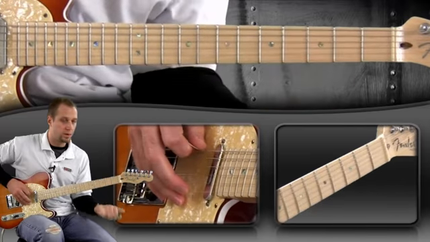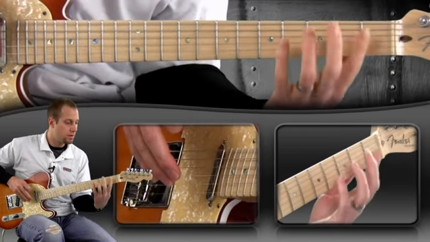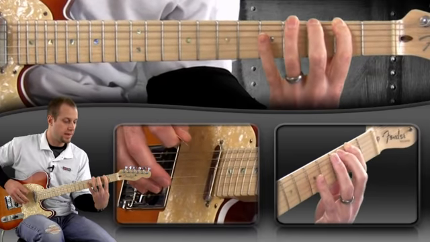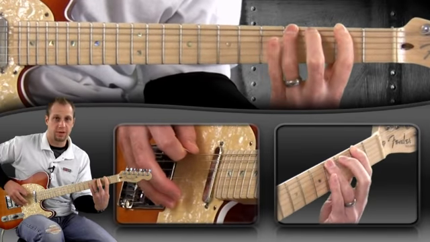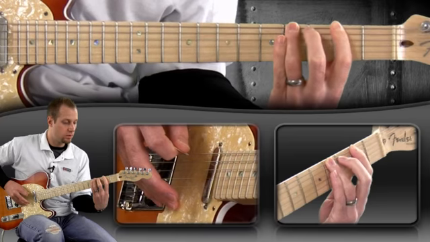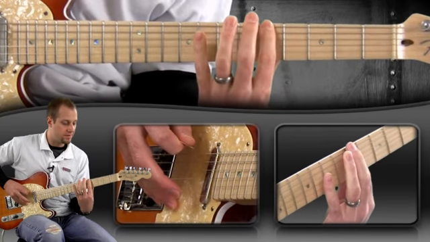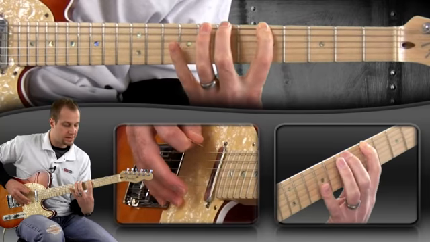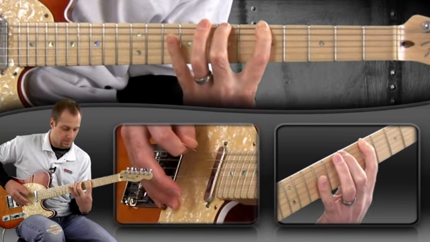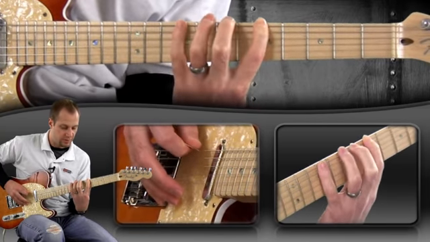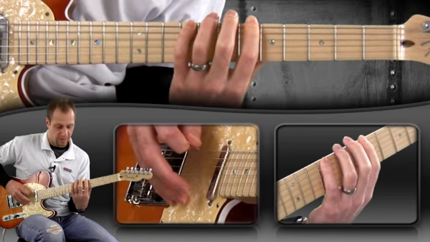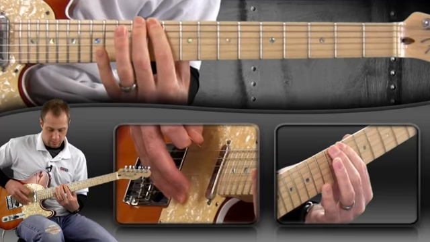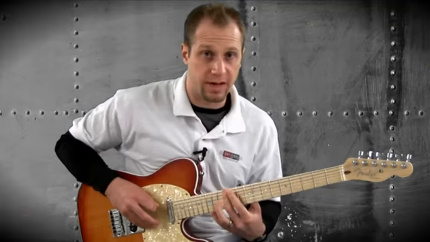So we're gonna play open, then we're gonna play first finger 2nd fret, then 3rd finger 4th fret, then we're gonna come up here on the 5th fret and play with our 1st finger again, then 2nd finger 7th fret, 4th finger 9th fret, 1st finger 11th fret, and 2nd finger 12th fret.